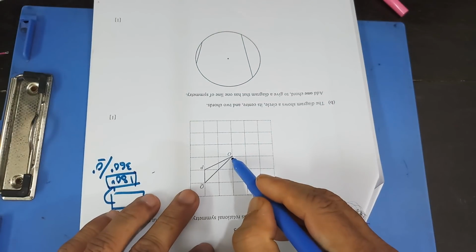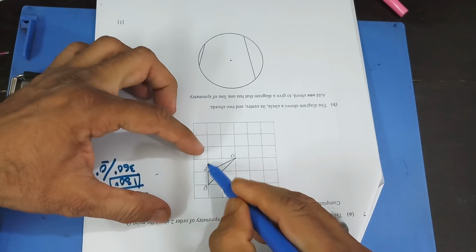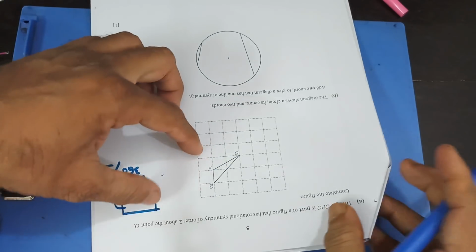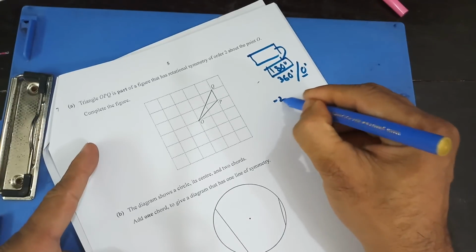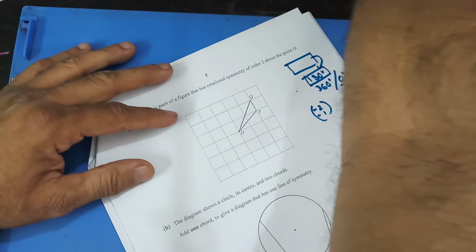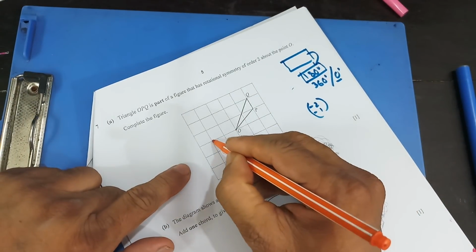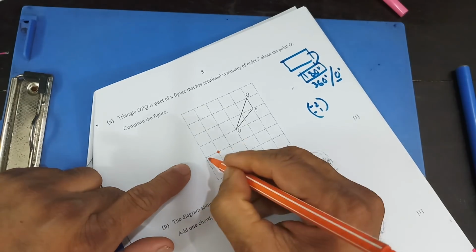From O, if I take the vector, it's going to be -2, -1 for P. So remember -2, -1. From O, I'm going to use a different color so you can see what I'm doing. From here for P, 1, 2, -2, -1, that's my P. Then go back again.